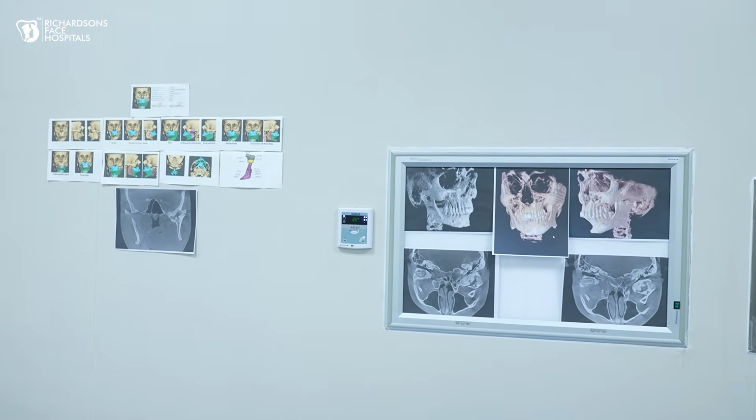So this is a big surgery that's planned under general anesthesia, and we are taking him up right now.